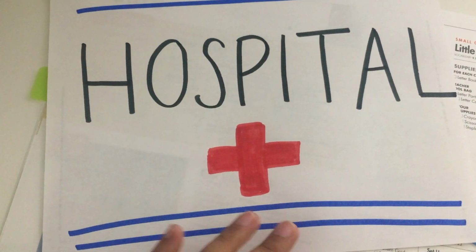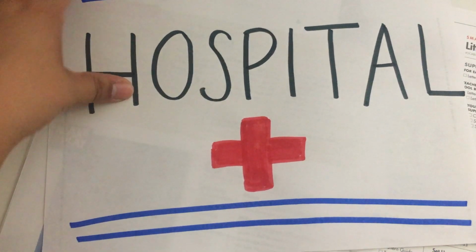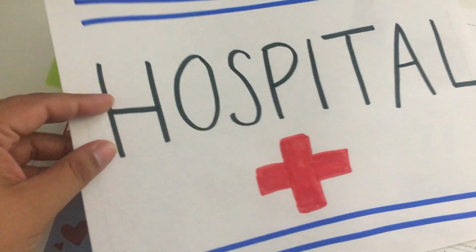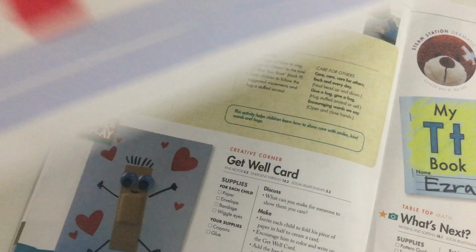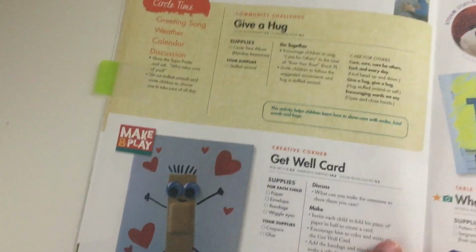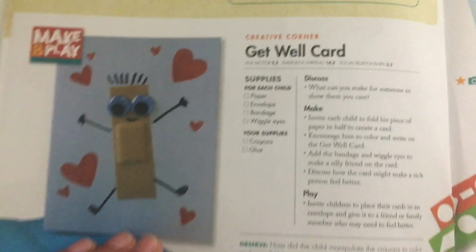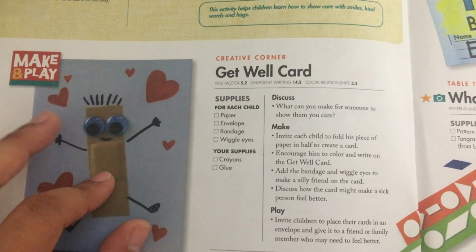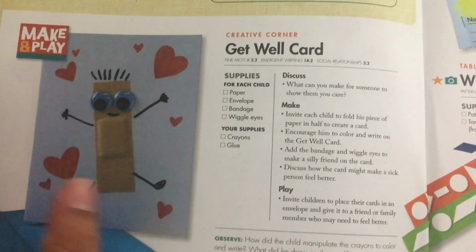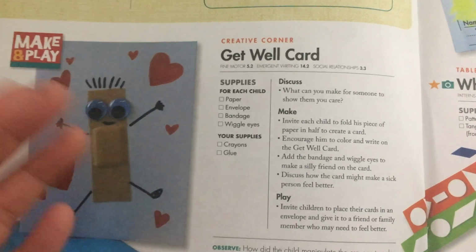I also have a book called Feel Better that has these adhesive bandages on it and shows how to make someone feel better when they have a boo-boo. And along with that is this activity that comes with Mother Goose Time. So it's a card with an envelope, a bandage, and googly eyes. And so they make a get well card for someone and we can send it out.